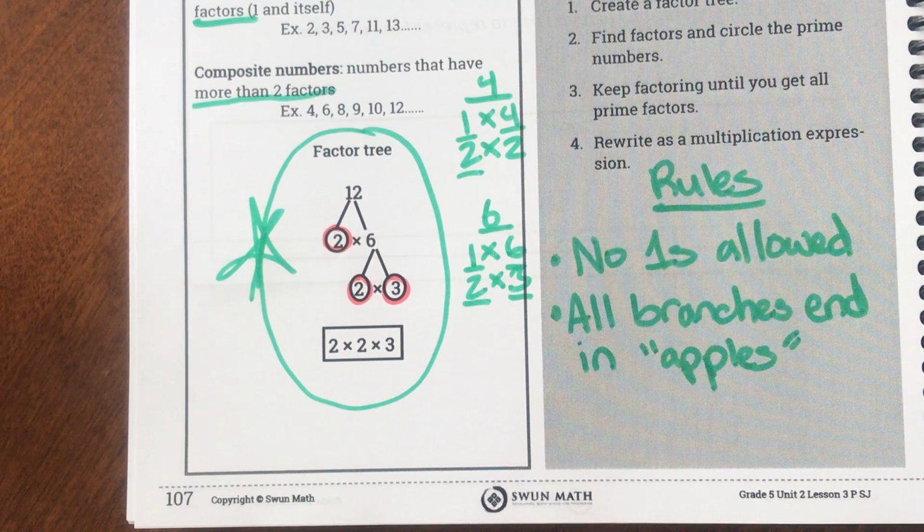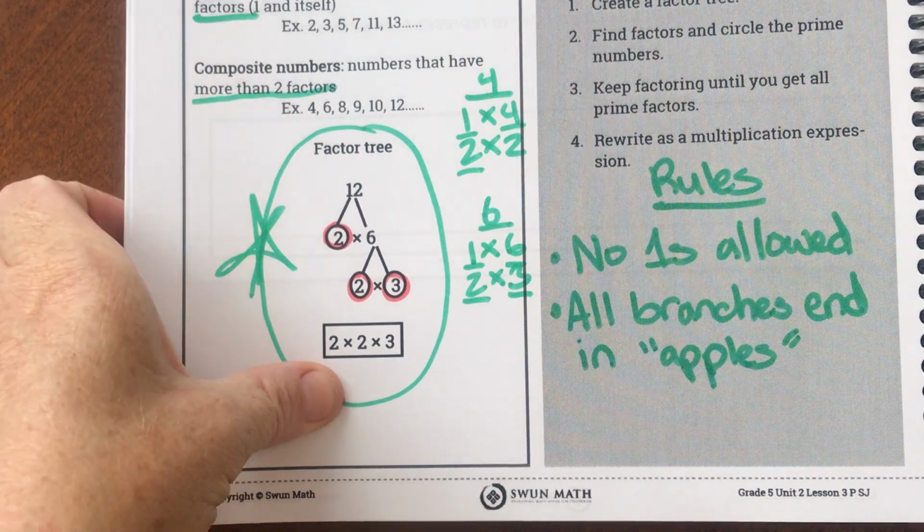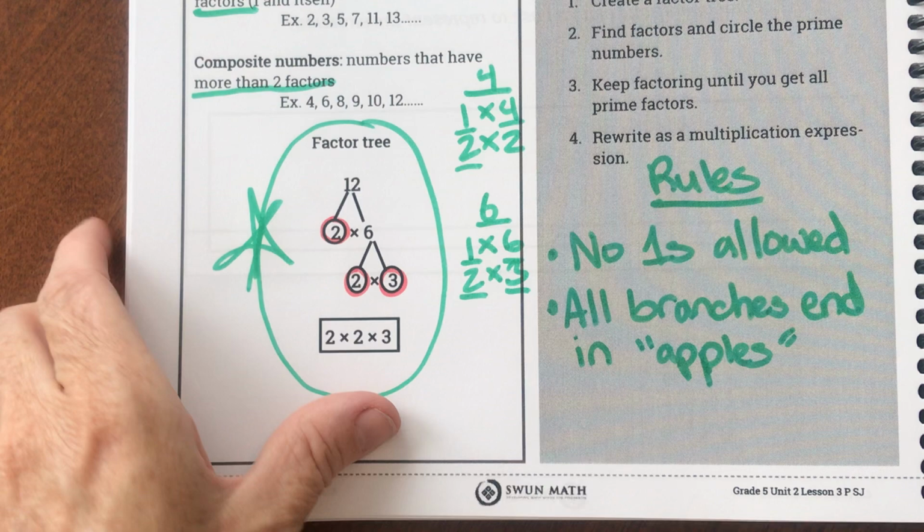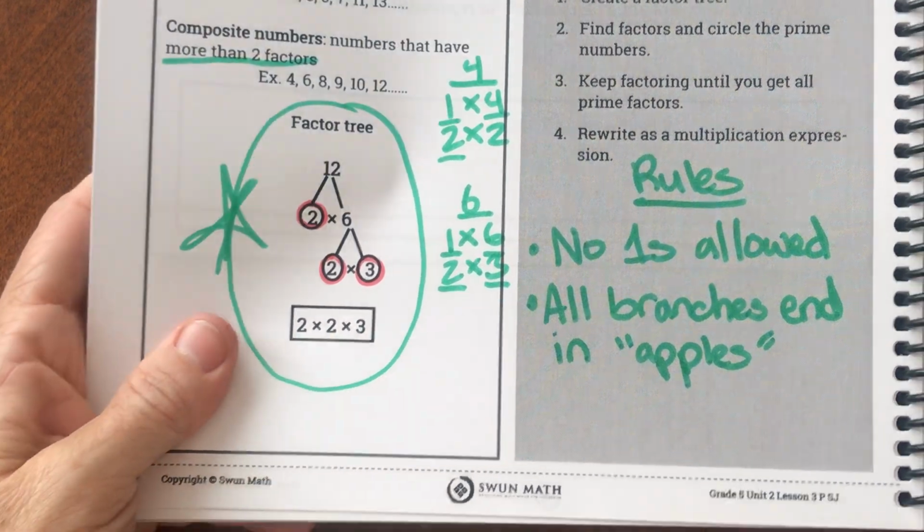Some other things you're going to notice, not necessarily a rule, is that there are many right ways to get to the right answer. If you were to do this with a friend, you might get the right answer and your friend might get the right answer, but you might have got there differently. So I'm going to get started with mine, and I want you to keep in mind my rules: no ones allowed and all branches end in apples.